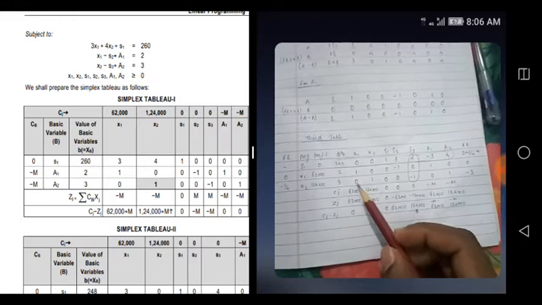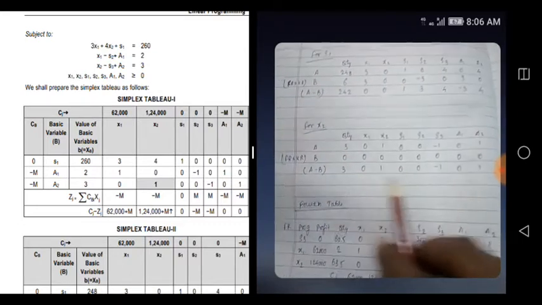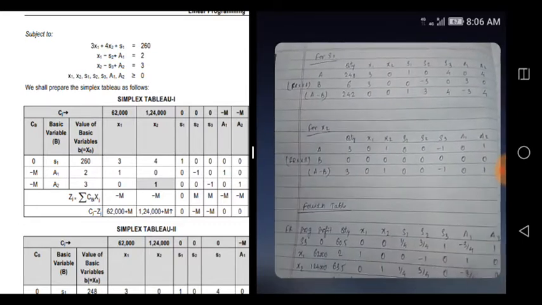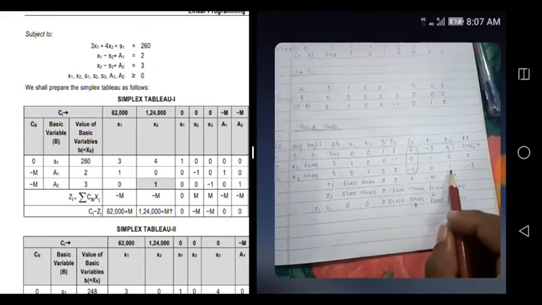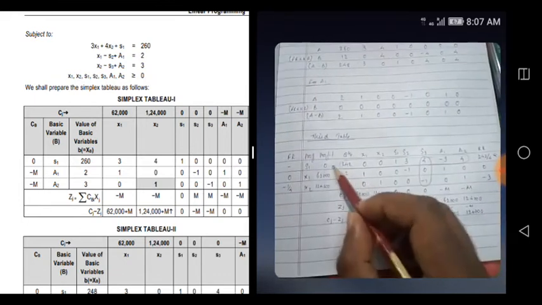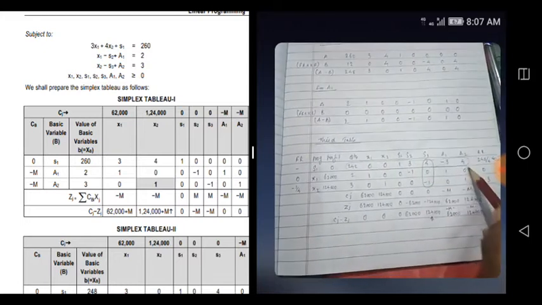Sorry, fix the ratio is how much? 0. Key row, whatever something is there, fix the ratio is 0, so everything will be 0. That's why everything is 0 here. Then a minus b, you get this, just copy and paste it here, third table. Okay, got it? So we got this, we got all this.